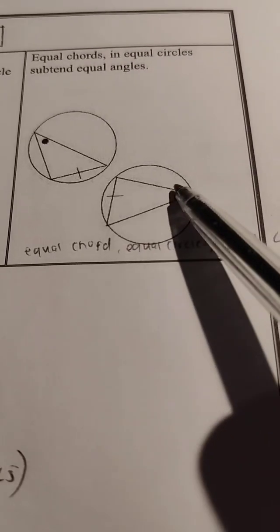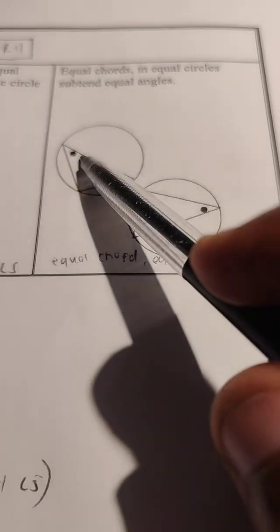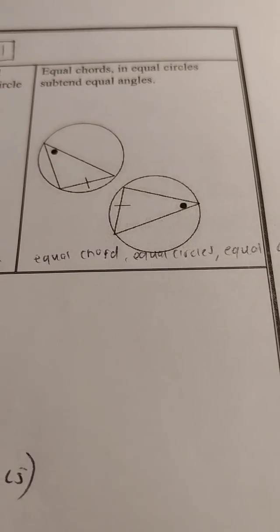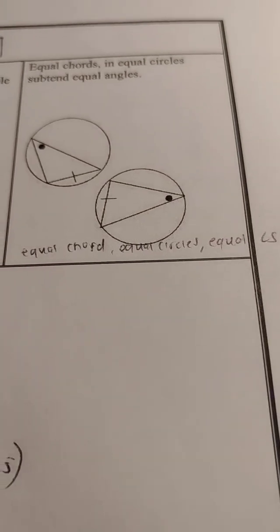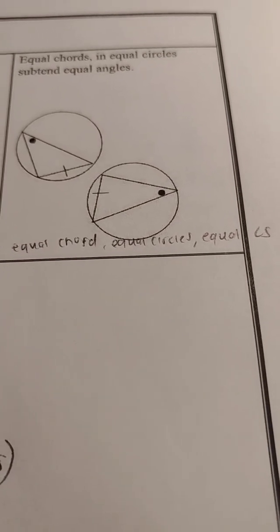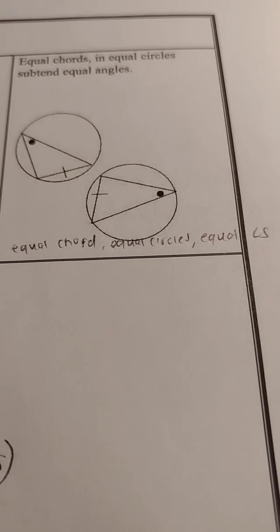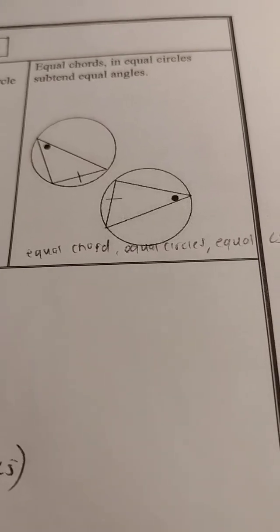Whenever you say, if this is 50 and I write x there, then x is equal to 50 degrees. Then I ask you the reason. You say equal chords, equal circles, equal angles. It's as straightforward as that. Nothing more, nothing less.